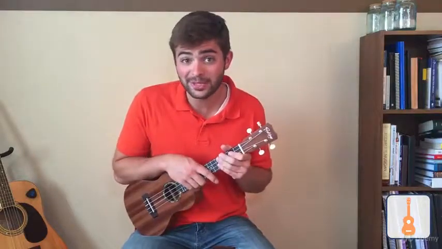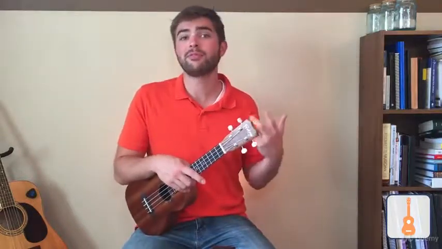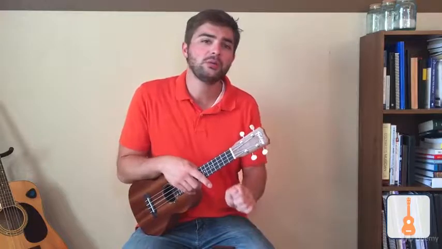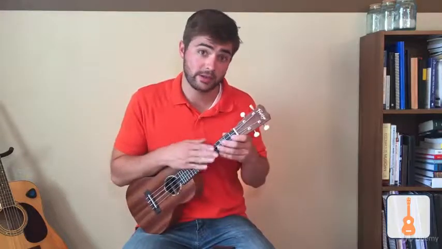Those are the basics of tuning and note names of the strings, or the string names. Next video, we're going to be talking about specifically how do we tune this ukulele, now that it's out of tune, to get it back in tune.